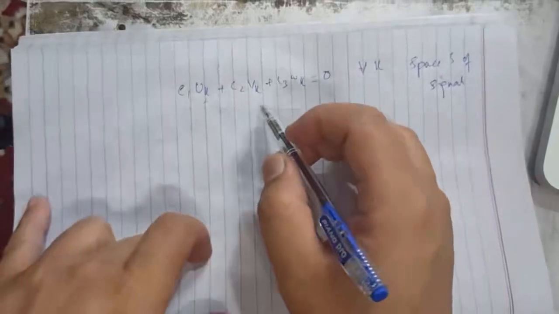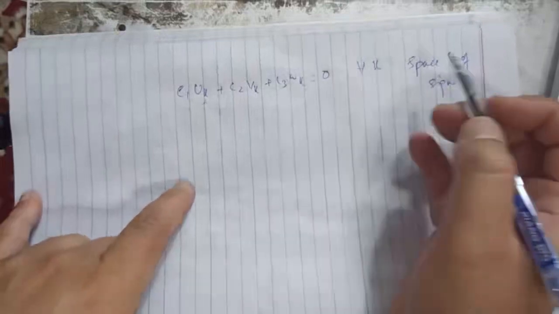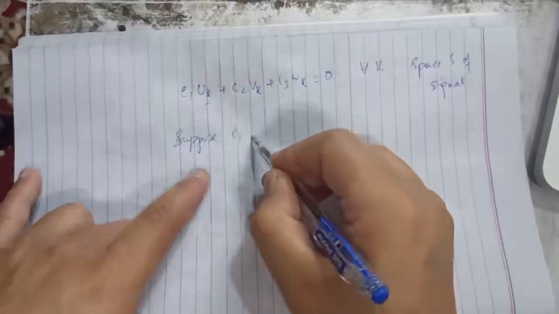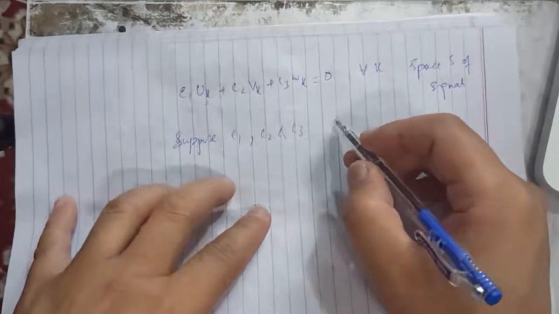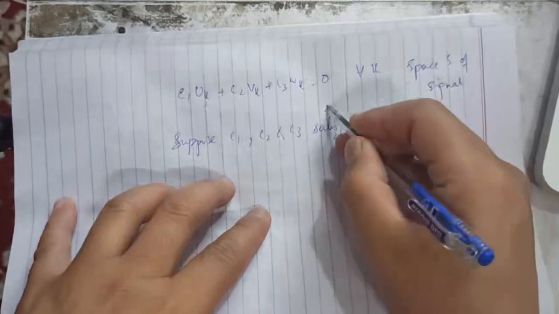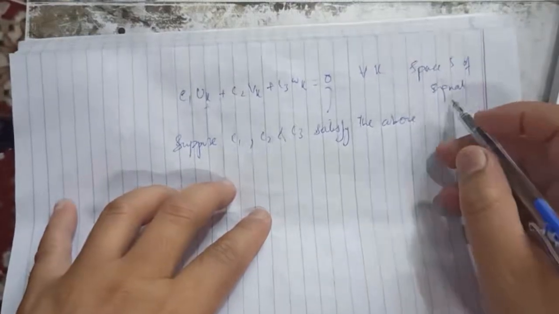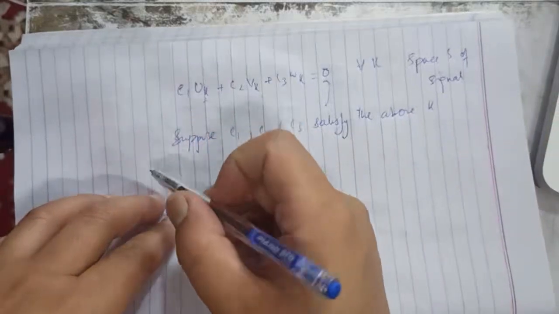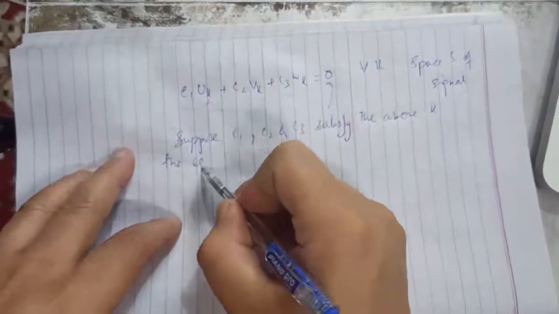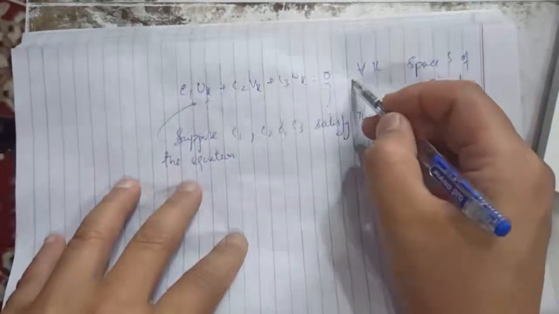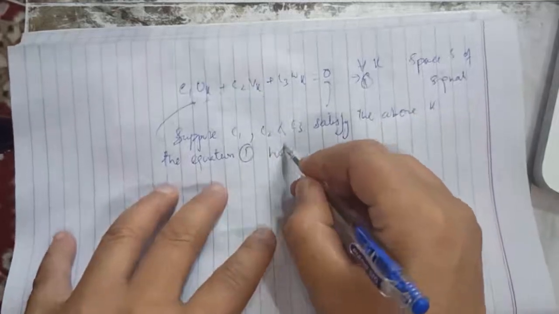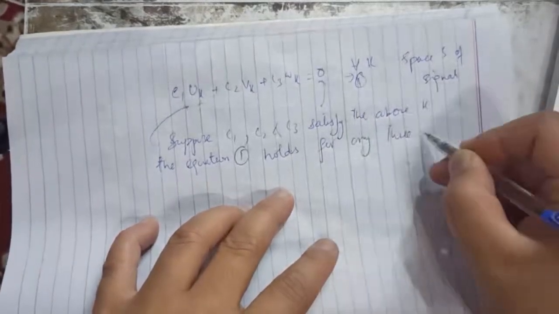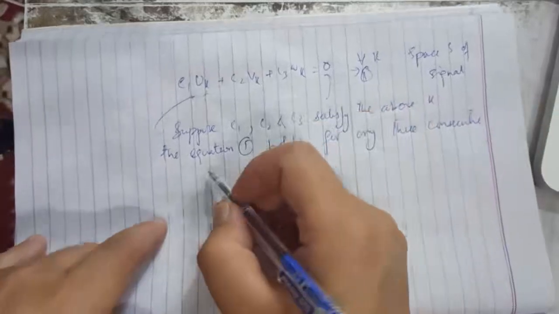Okay? Now let's say, for example, that c1, c2, and c3 satisfy the above equation, and it holds, then equation 1, which is this one here, holds for any three consecutive values of k.